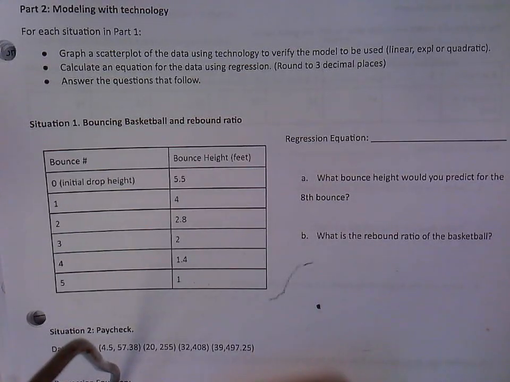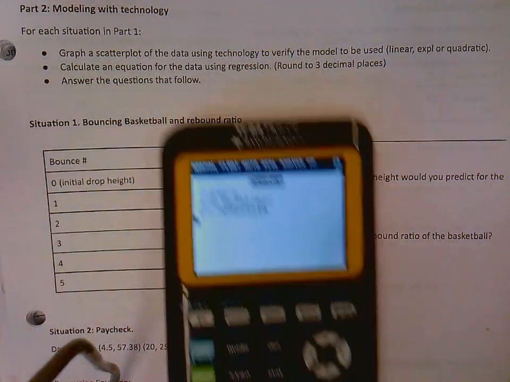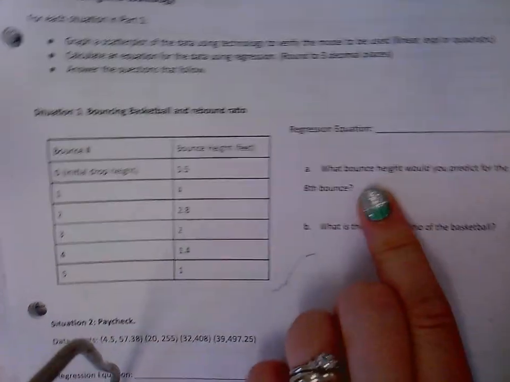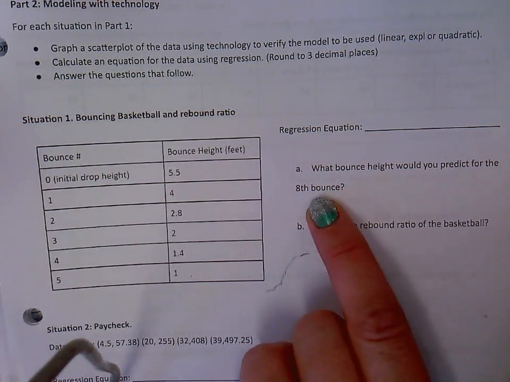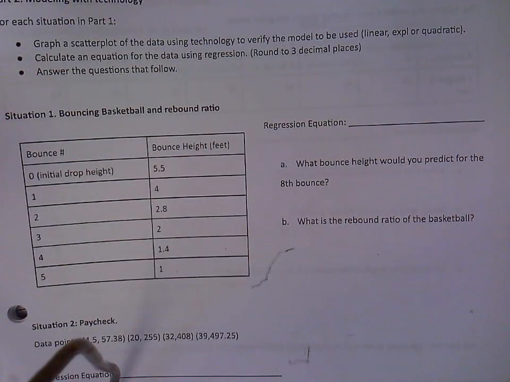Now that I have the equation, what bounce height would you predict for the 8th bounce? Where do I plug in the number 8 into this equation? Right here for X, right? X is the number of bounces. So if you need to, go back to the home screen and clear out what you have, you can hit second quit to get back to the home screen. But you're just going to type this equation in with X being 8. And the rebound ratio of the basketball is this 0.71 number. That's how high it hits each time, like a 70%, 71%.